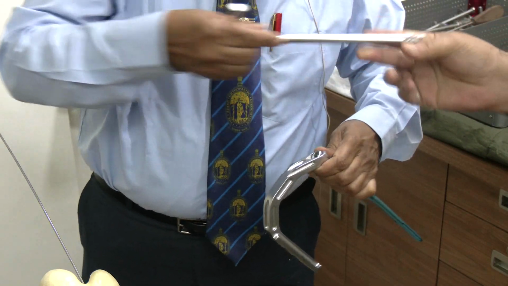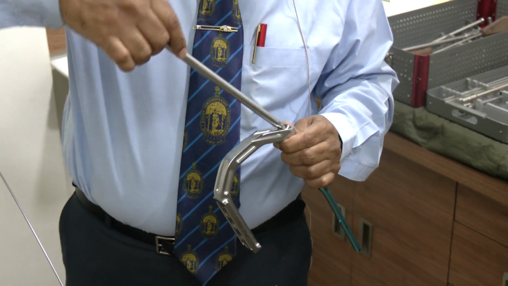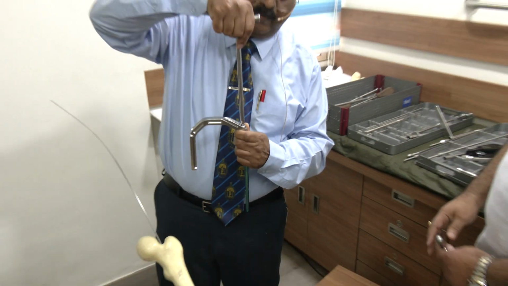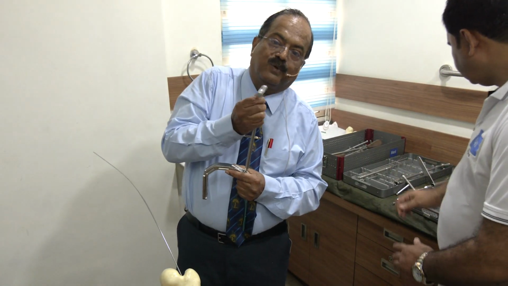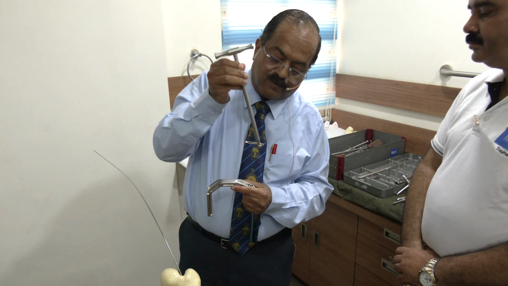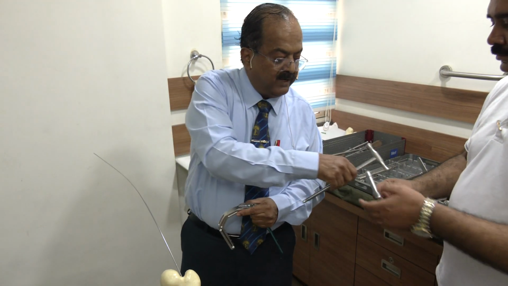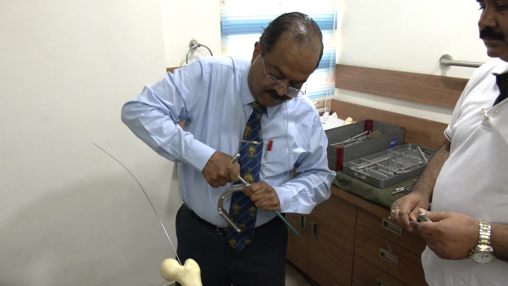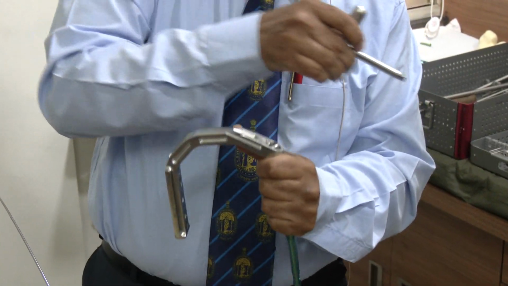For that purpose, they have made another T-handle which can be moved 30 degrees on either side. It is in the straight position now. I can keep it at 30 degrees and also unlock the screw. So both the screwdrivers are equally good, but while you are using it outside the body, it's better to use this shorter one which fits properly, exactly in line with the nail, and you compact this.